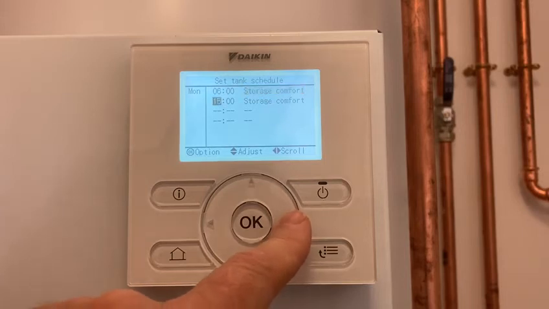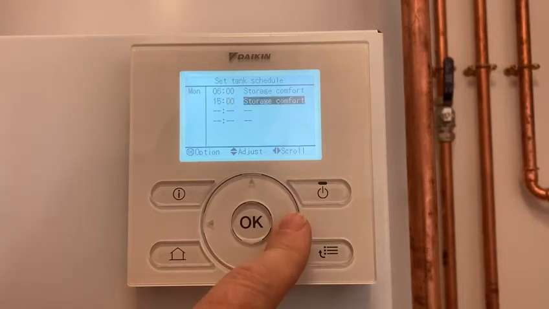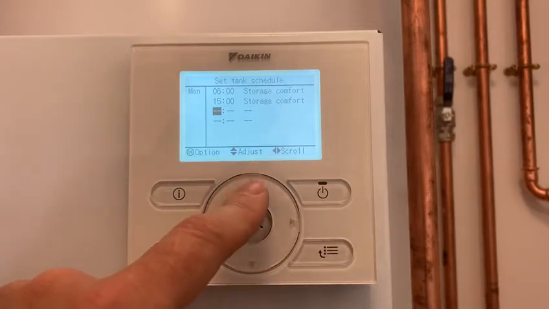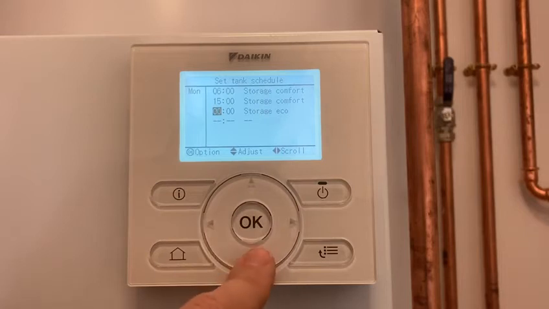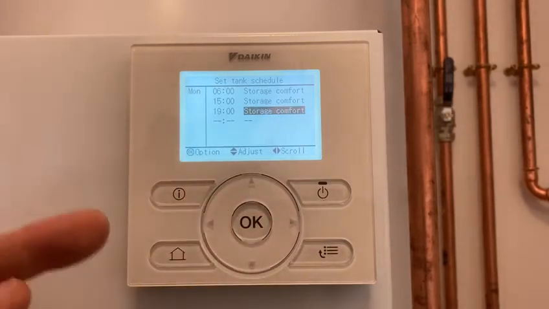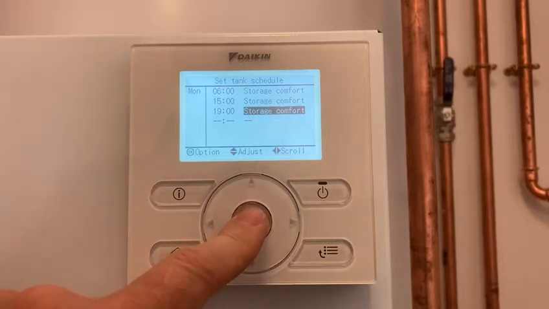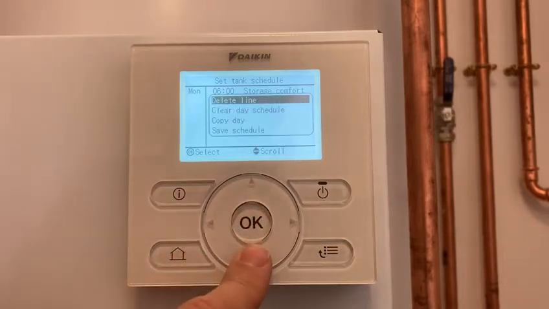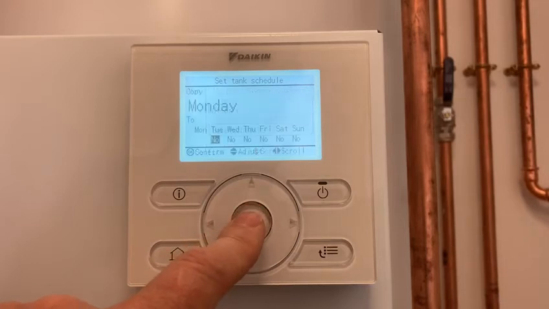Keep pushing right to then take you to the next stage, and there again we're happy with that. 3 o'clock in the afternoon storage comfort. Let's just say you've had some people come back from work and you want to guarantee there's some hot water in the evening. We just take that down to say 7 o'clock, and we have a storage comfort there as well. Once we're happy with that, if you just want to copy all the days across, just literally press OK, and then you copy day, press OK again.